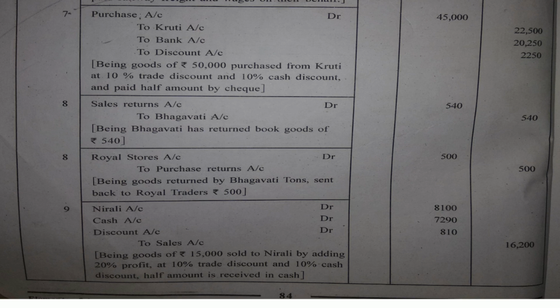Because I will return to whom? To Royal Stores, of course. So this way Royal Stores account debit the receiver. To purchase return, I have explained this. If we are returning, it is purchase return. If someone else is returning to us, it is sales return.